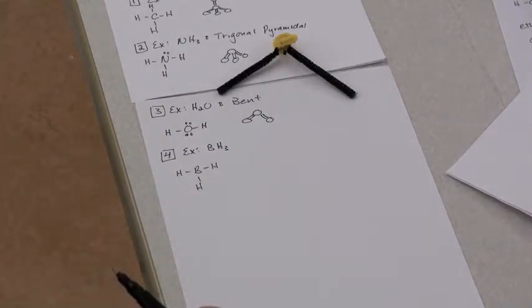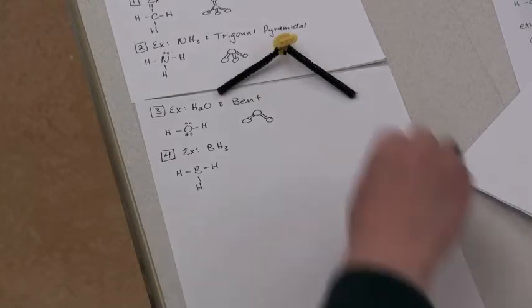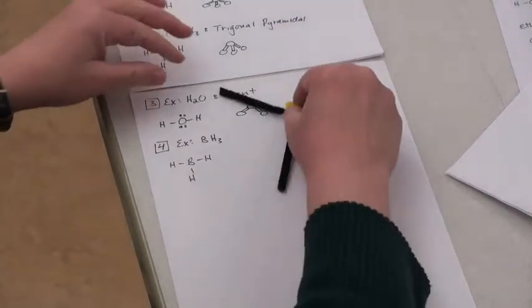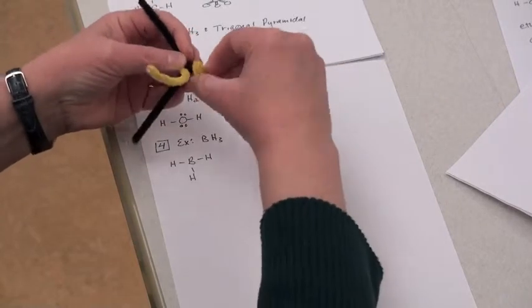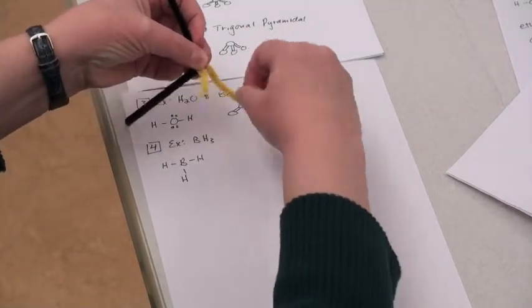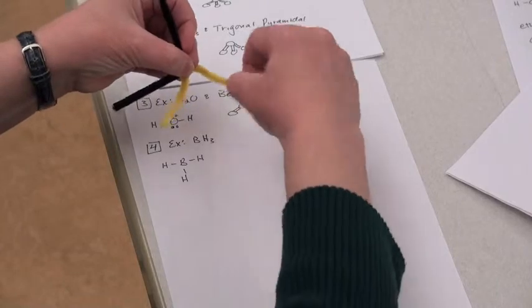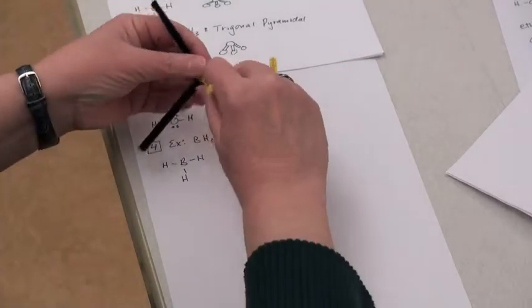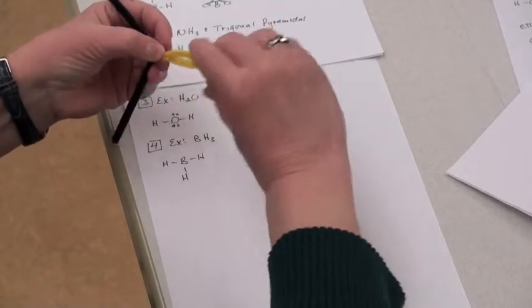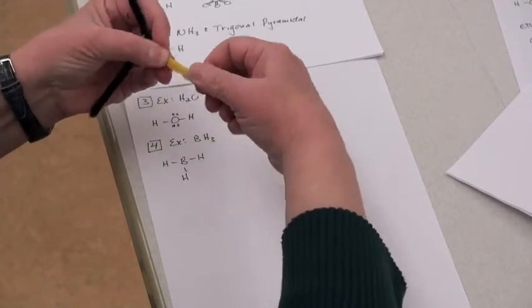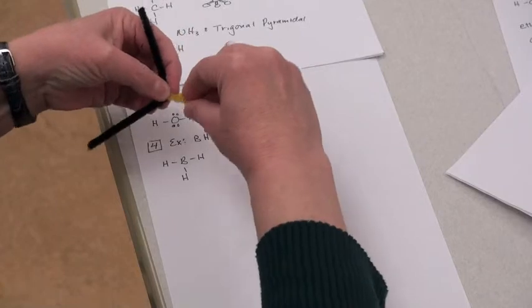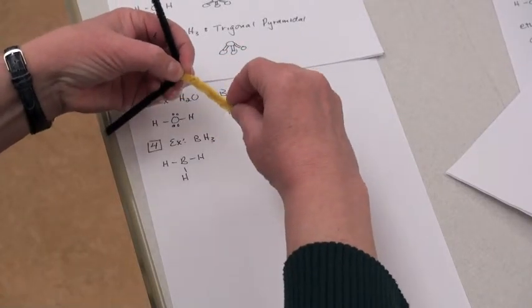So it doesn't have a lone pair. And to represent that with the pipe cleaners, unroll, straighten out the 2 that you rolled down, and yeah, now they're all bent, kind of crookedy, and then wrap those together to form one bond. So now the center is like the boron, and the hydrogens are on all 3 sides.